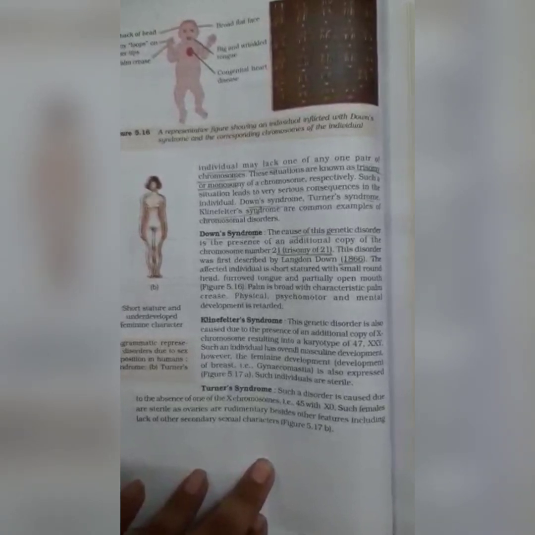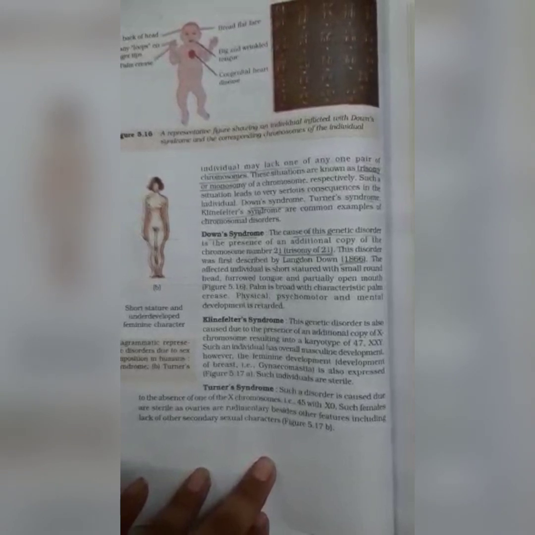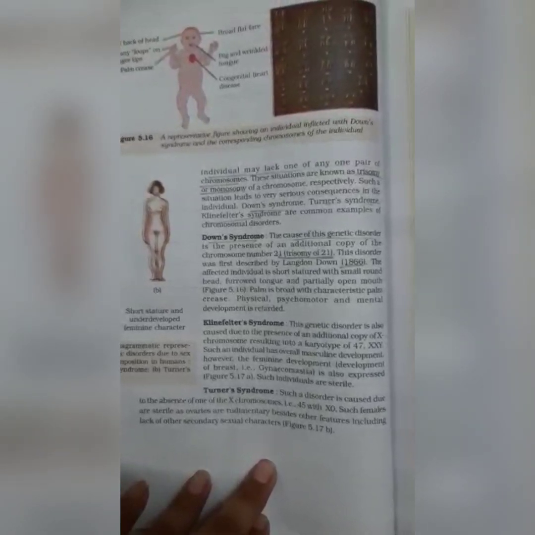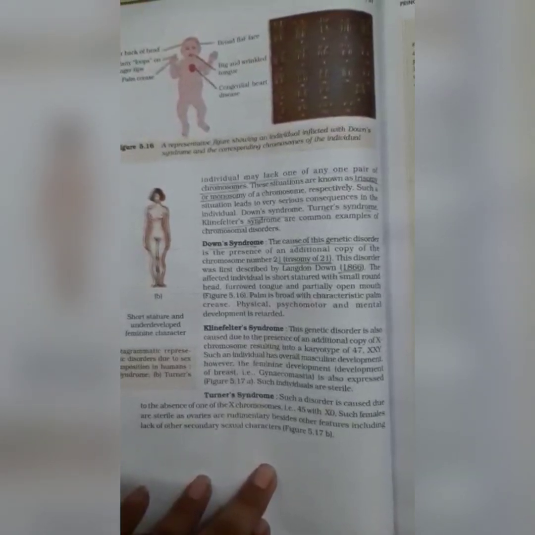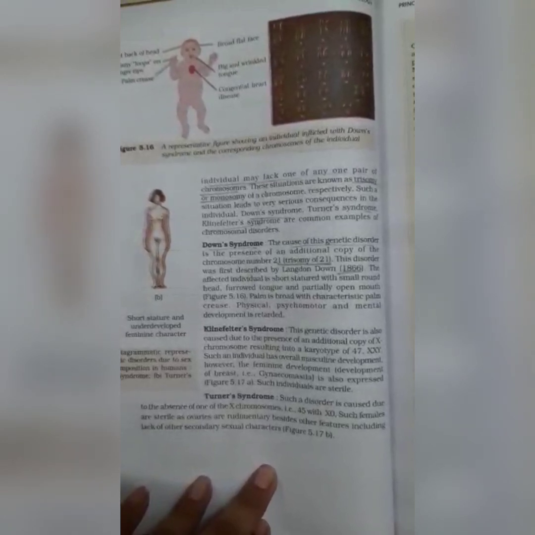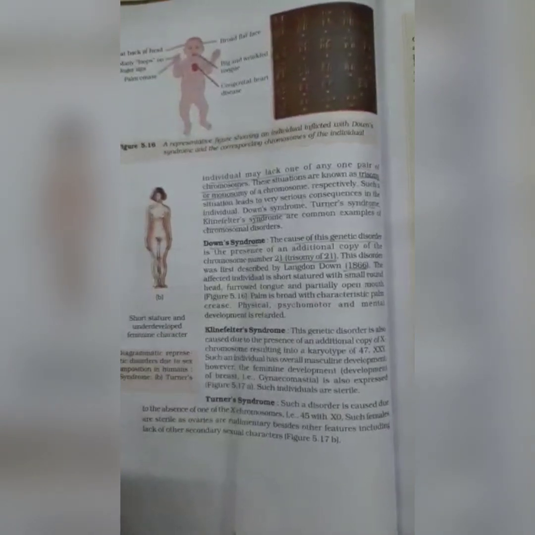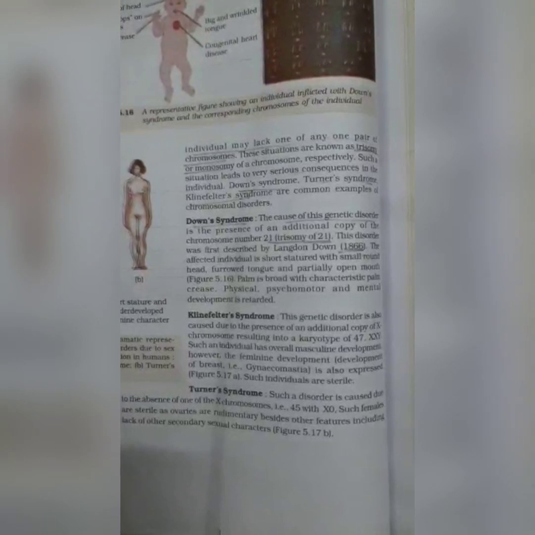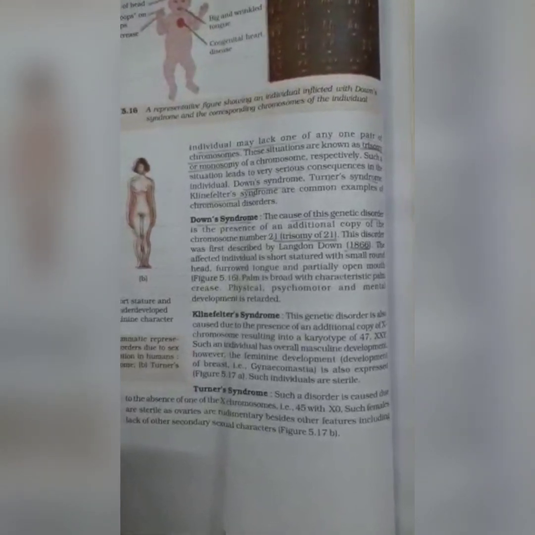This was first discovered by Langdon Down in 1866. The affected individual has a small round head, short height, furrowed tongue, and partially open mouth. The palm is broad with a characteristic crease. Physical, psychomotor and mental development is retarded.